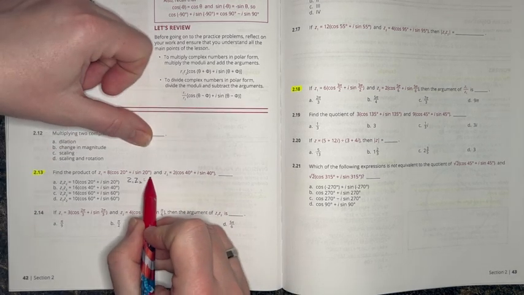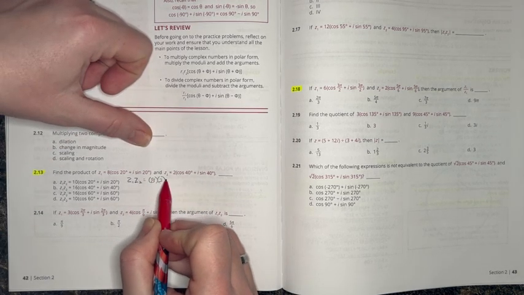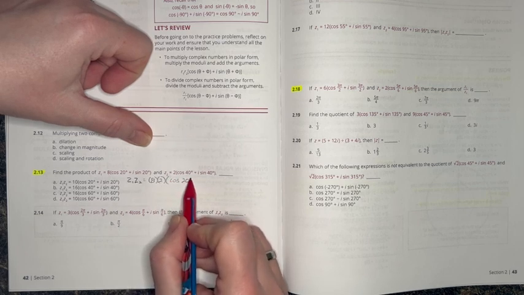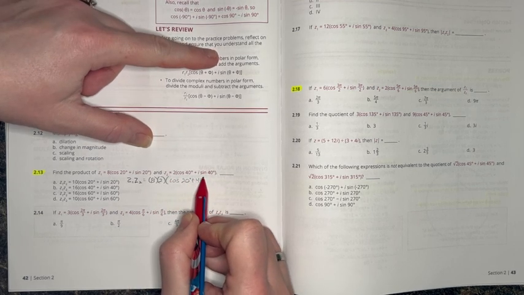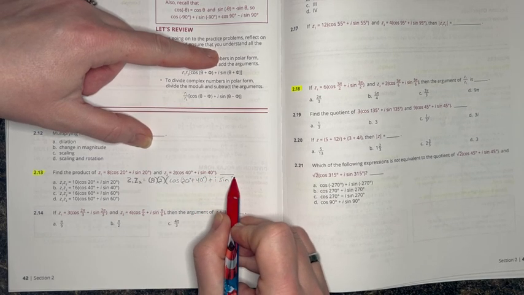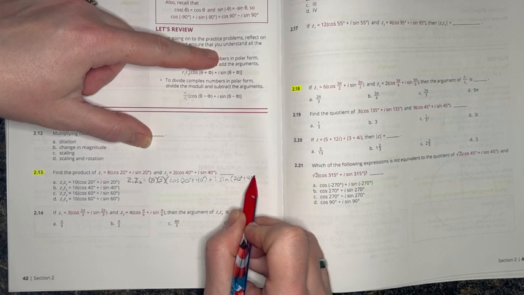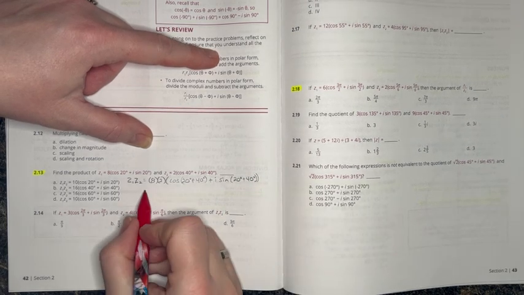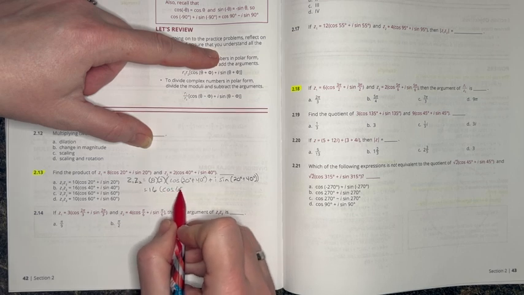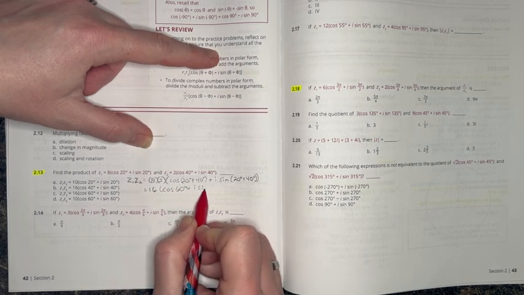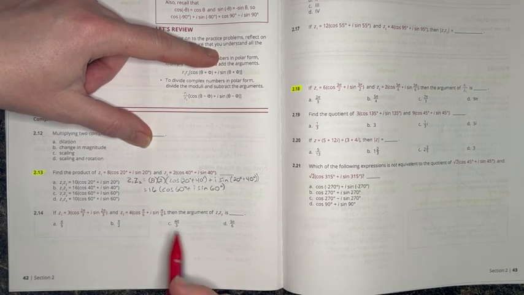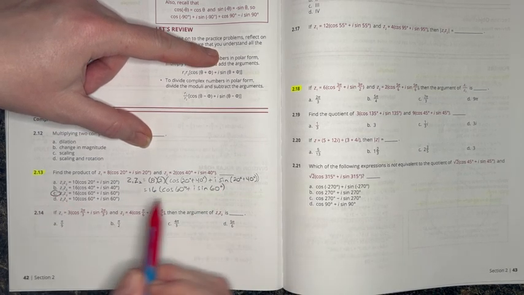So that is going to be equal to 8 times 2 times the quantity cosine of 20 degrees plus 40 degrees plus i times the sine of 20 degrees plus 40 degrees. 2 times 8 is 16. So 16 times the cosine of 60 degrees plus i sine of 60 degrees. Okay? There, we're done. And it is this one, letter C.